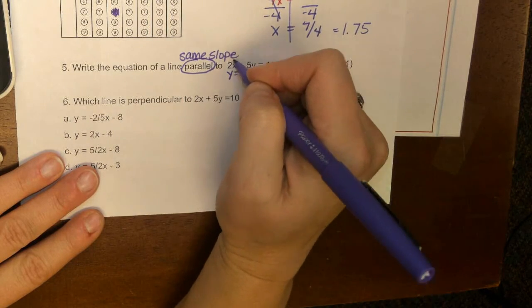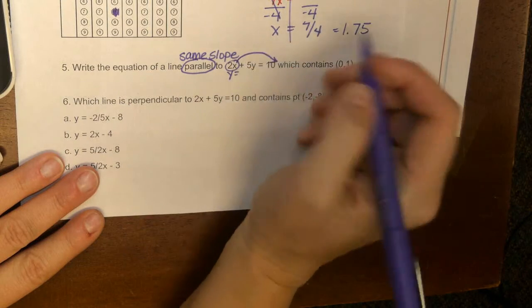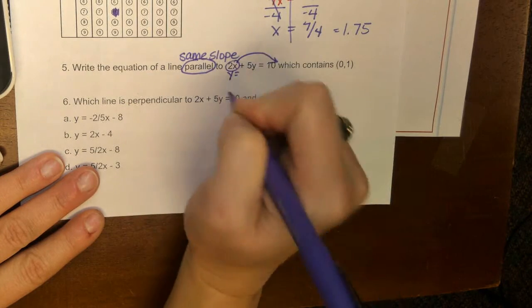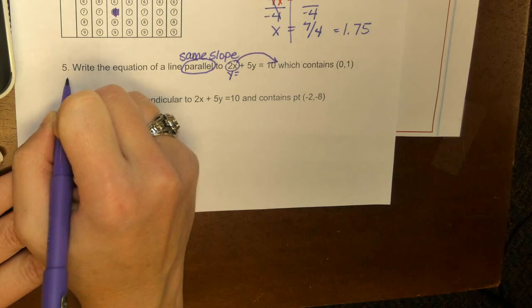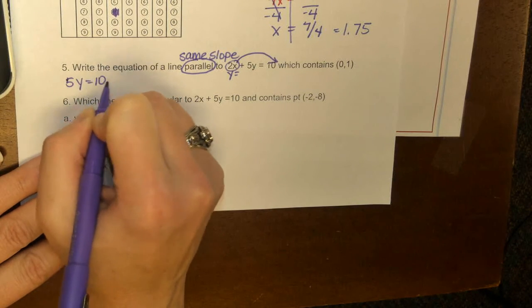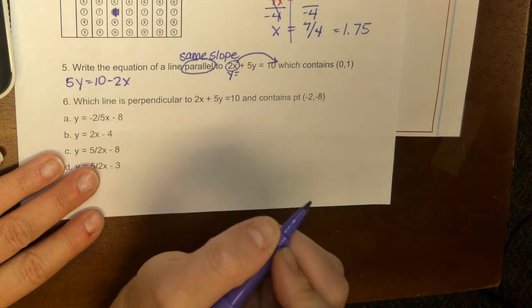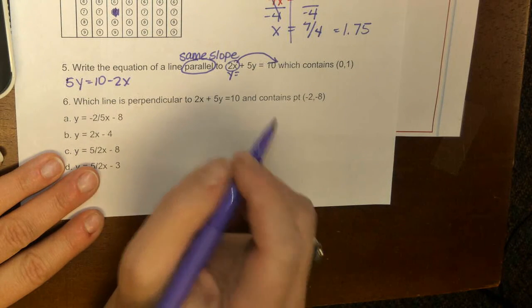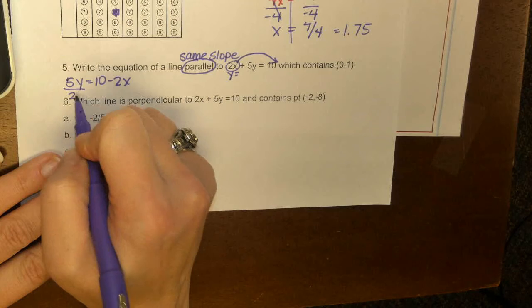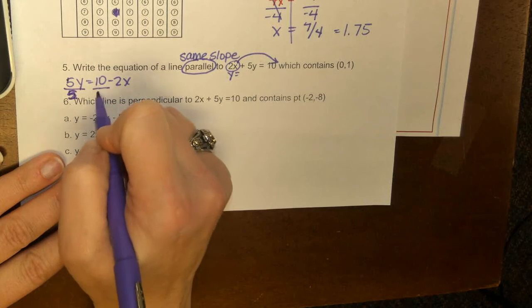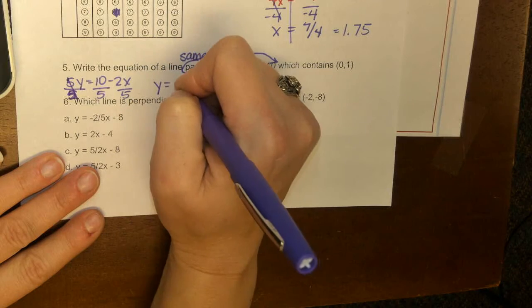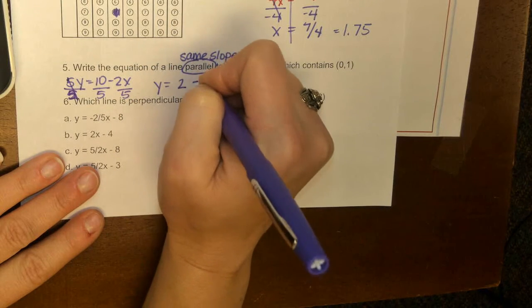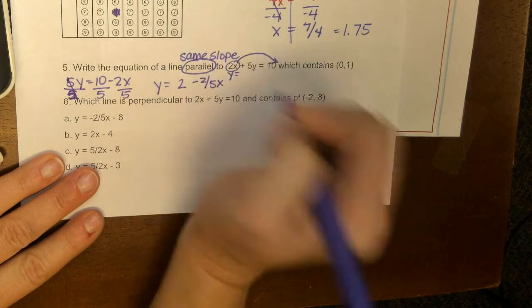The first thing I want to do is move this 2x over. So I end up with 5y equals 10 minus 2x. Then I need to just divide by 5, and I get y equals 2 minus 2/5 x.